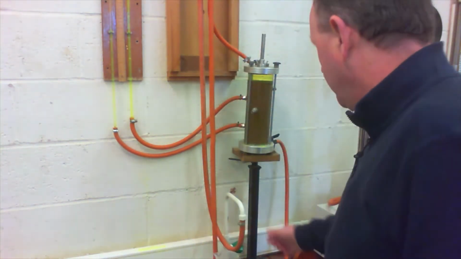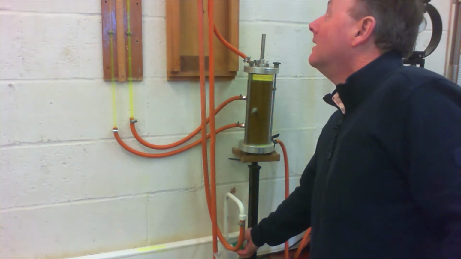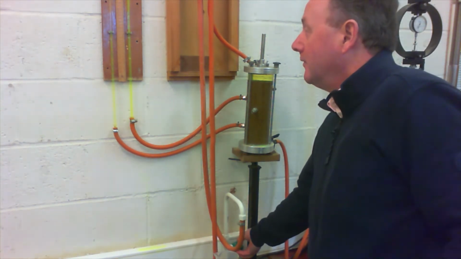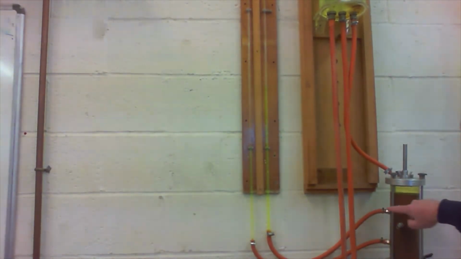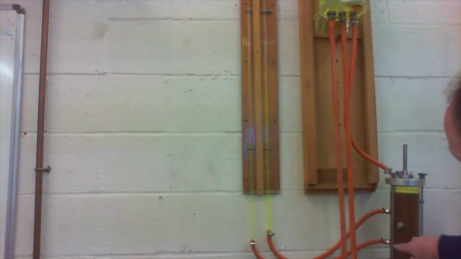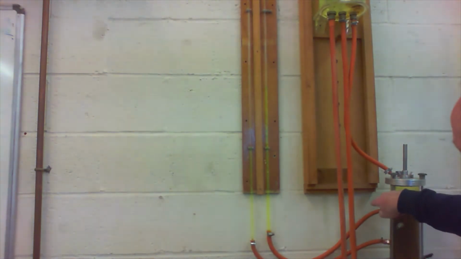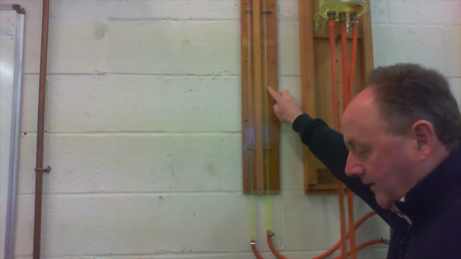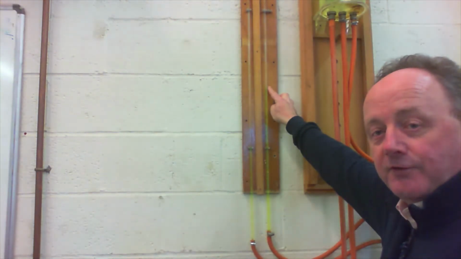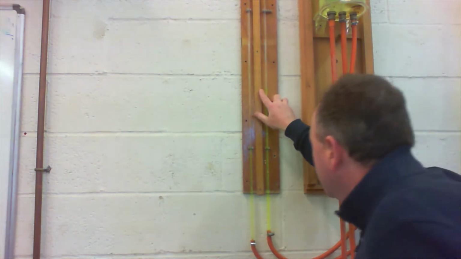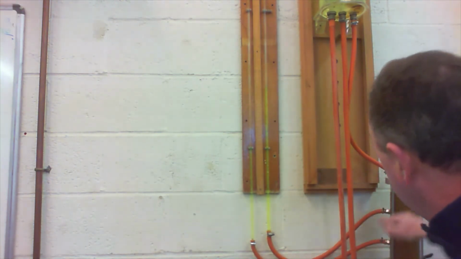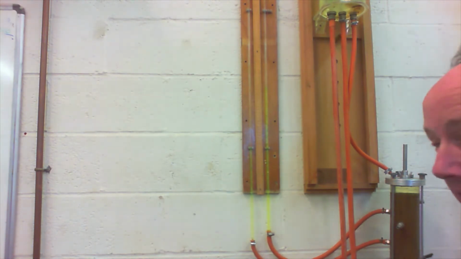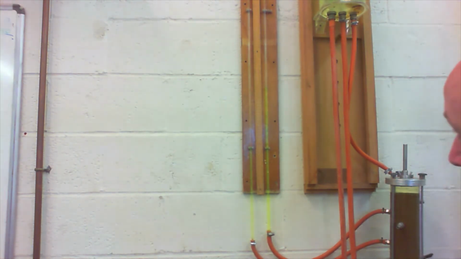Now, the second thing that we measure, I'm just adjusting the flow there. If we turn the camera onto the piezostatic tubes here, and we just keep the cell in view, you can see that we have 2 tubes attached to the top and the bottom of the cell. So the top one is this one here, and it's recording a height here. I hope you can see that coloured water in the tube, and at the moment that's reading just about 37 centimetres. The other tube is attached to the bottom, and that's measuring the change in pressure as the water flows through the soil, which we can use to calculate the permeability.